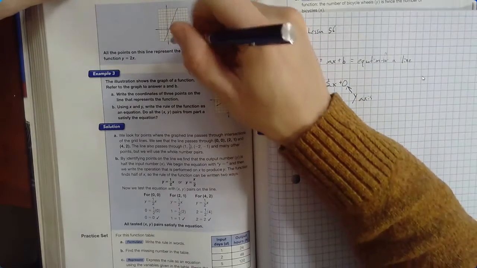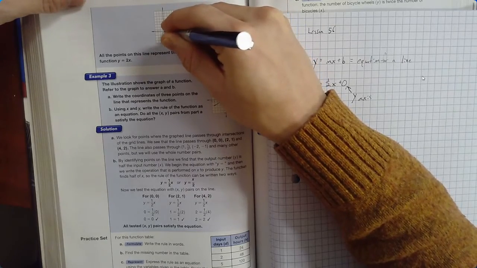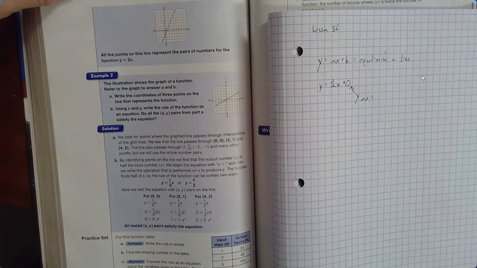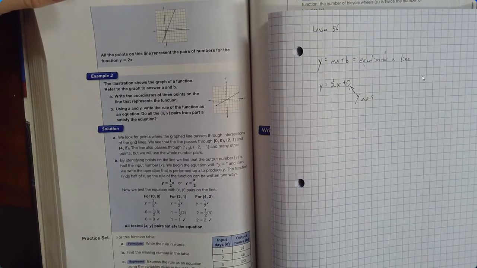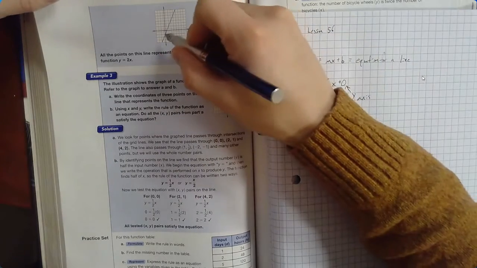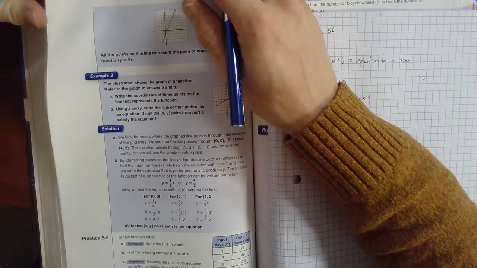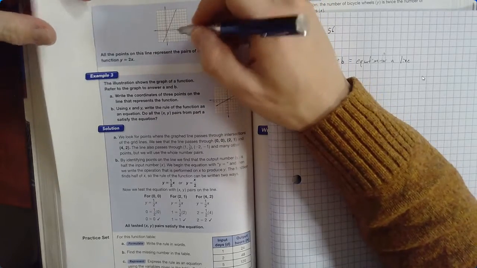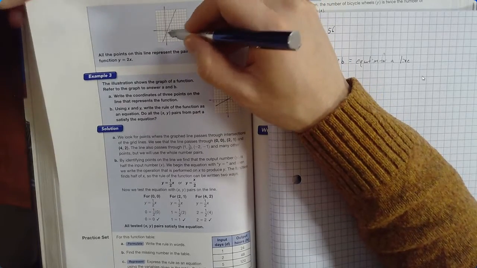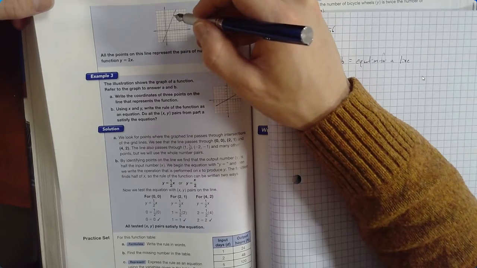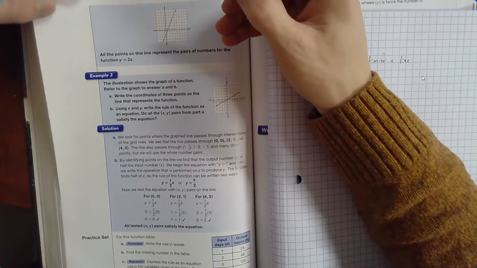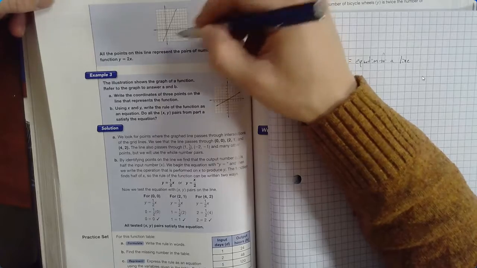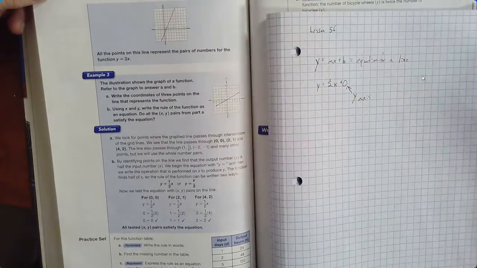That line should be going through the origin point there. I don't know how they got it so wrong, because you can even see that it doesn't even hit the same spots. That is all kinds of wrong. Anyway, this is a very wrong graph. Ignore this. This one's correct, though.